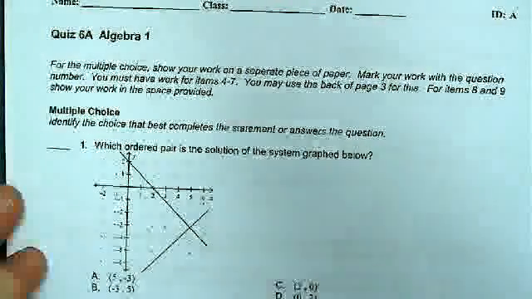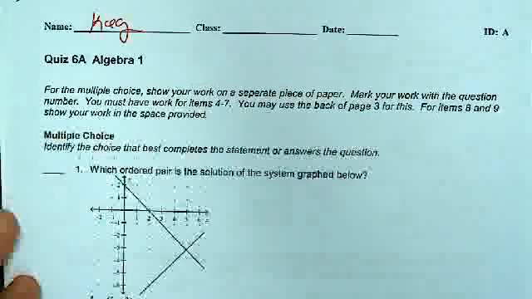Alright, here we have our first quiz of the new semester. And this is the answer key.